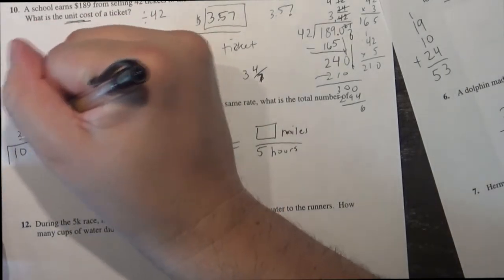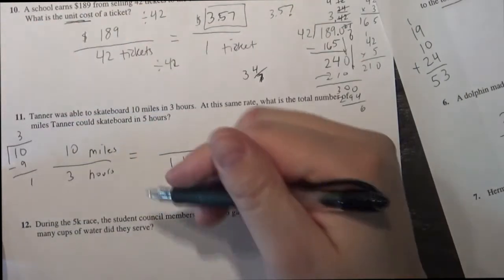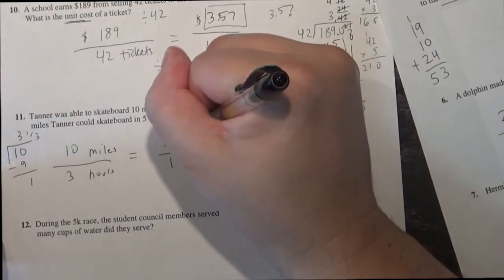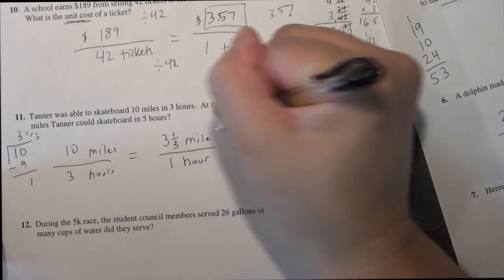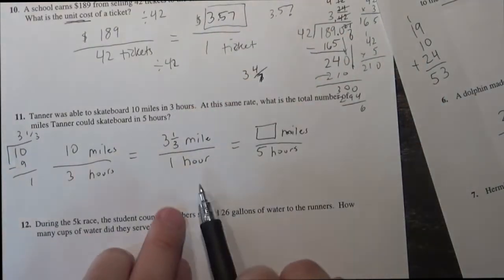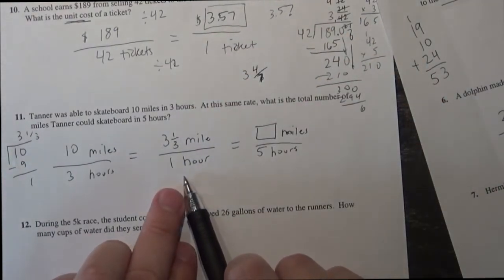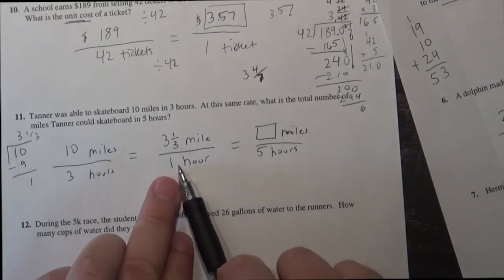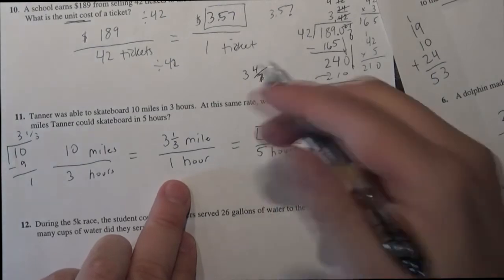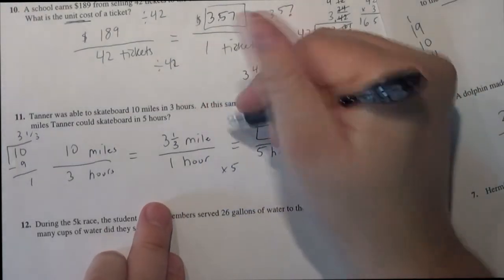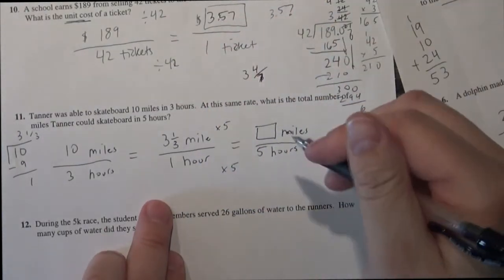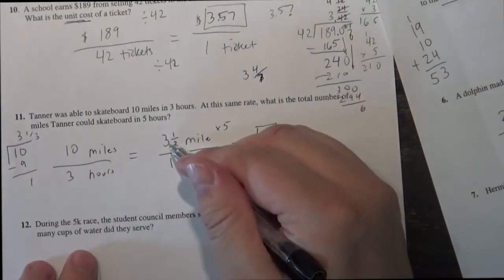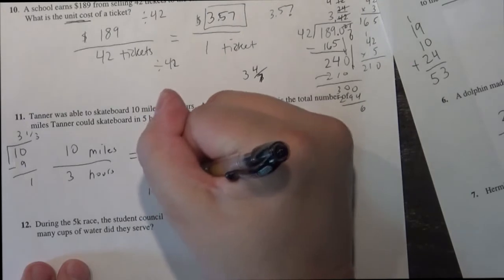So 3 goes into 10 3 times. That would be 9. I get 1 remaining. That's 3 1/3 miles. So he goes 3 1/3 miles in 1 hour. What I've done here is another strategy we can use for almost any of these problems. Broke it down to a unit rate. Now that I know this, it might be easier to multiply by 5. So since I'm multiplying by 5 here, I'll multiply by 5 here. Again, to multiply by 5, I'll go ahead and multiply 3 times 3, that's 9, plus 1, that's 10.